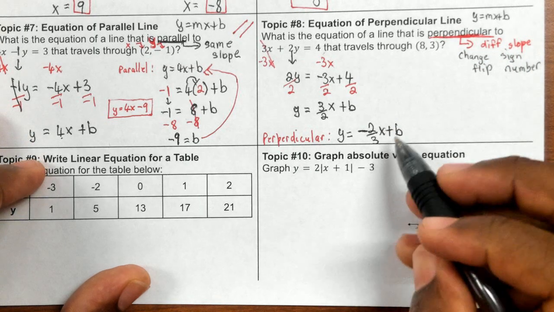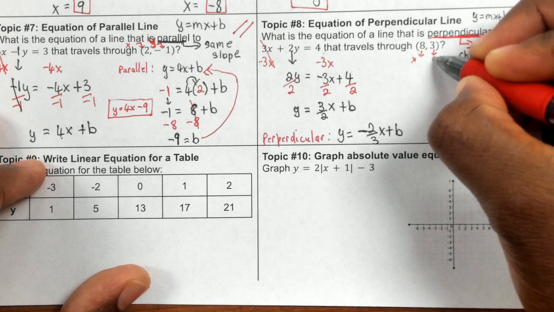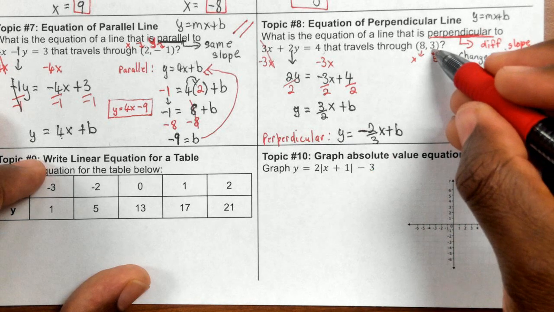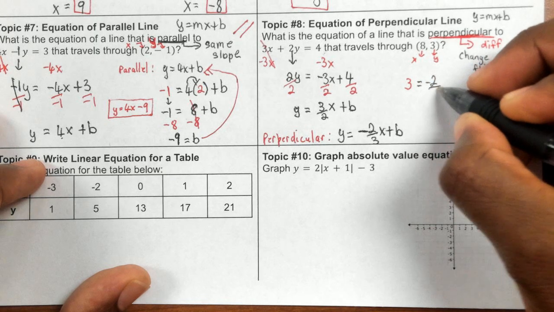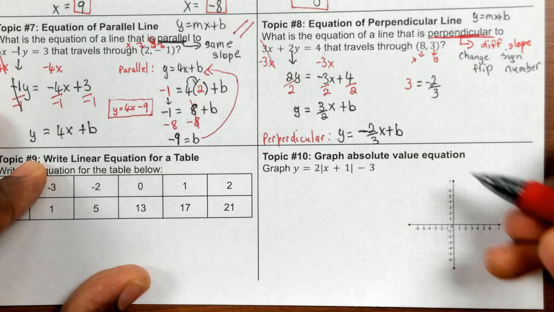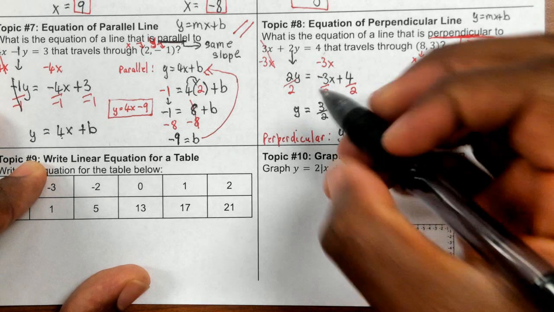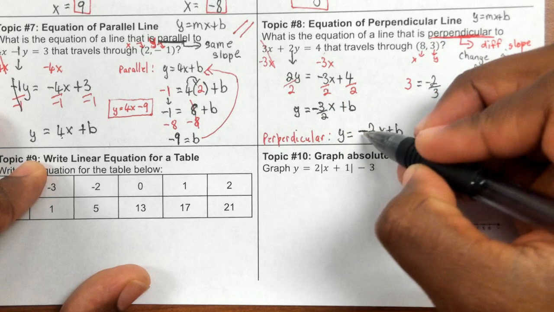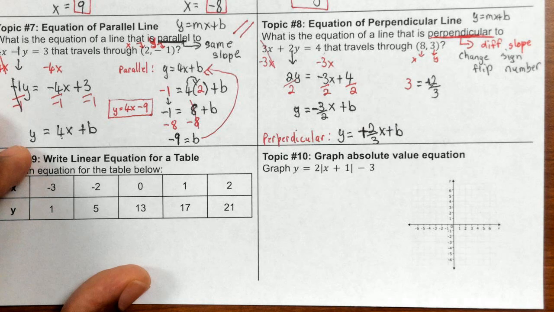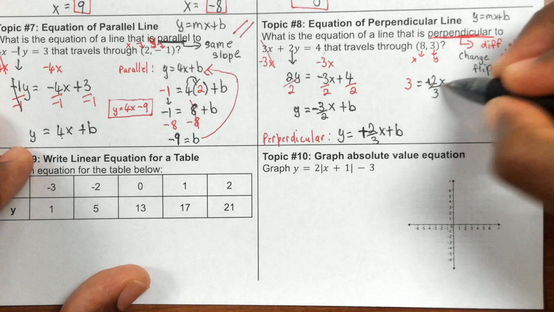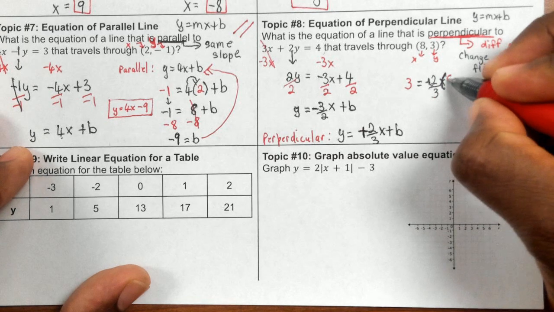So now I'm going to plug in the numbers for x and y. So again, this is my x, this is my y. So instead of writing y, I'm going to replace y with 3 is equal to negative 2 over 3. Oh, sorry guys, I didn't remember that this stayed as a negative, so I apologize. So when I change the sign, it's actually going to go back to a positive. Then I'm going to replace x now with 8.